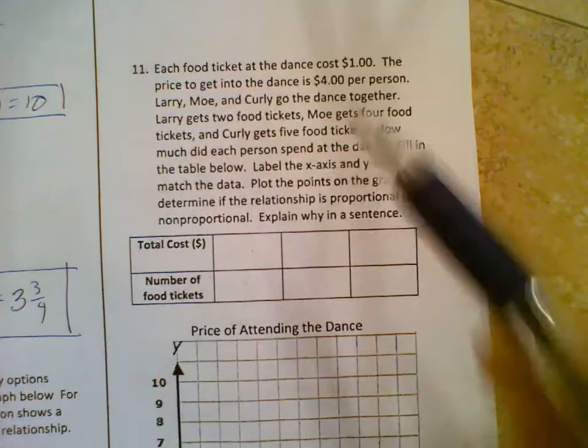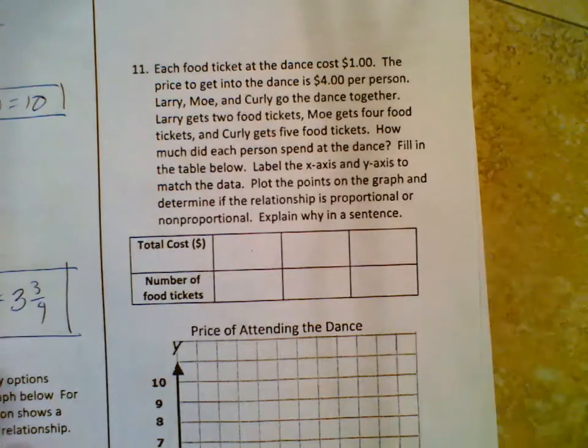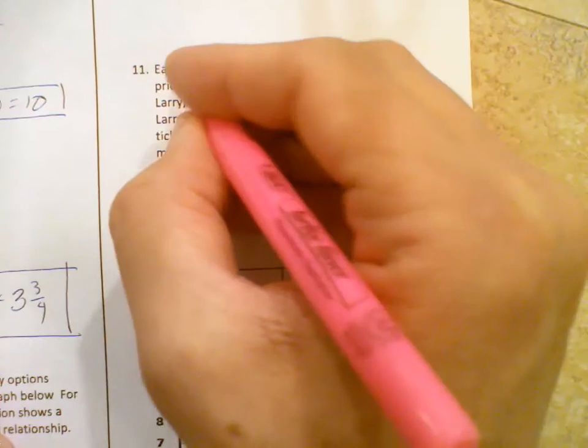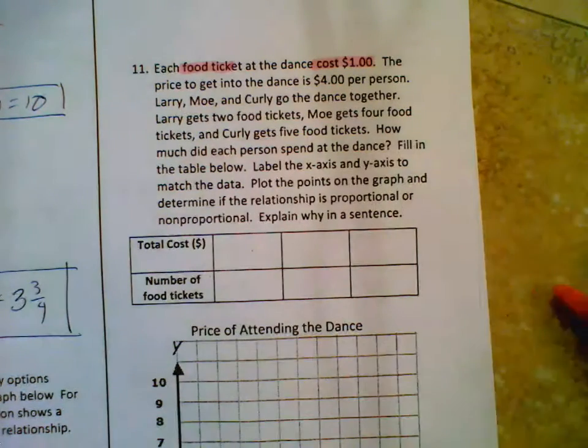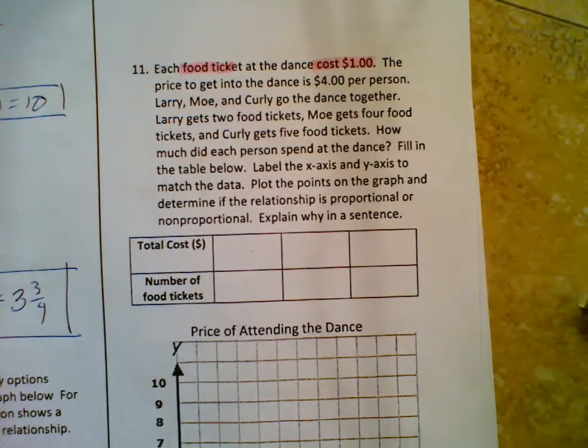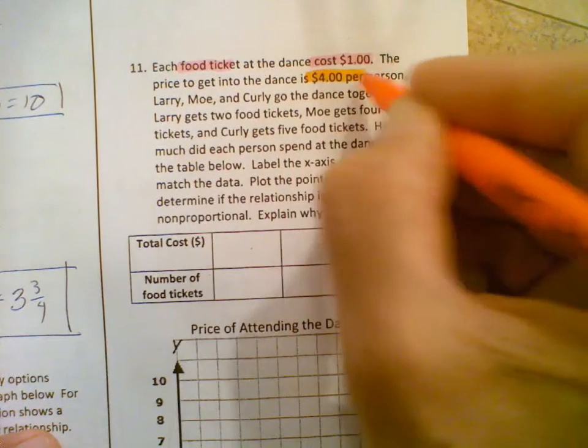Each food ticket at the dance costs $1. The price to get into the dance is $4 per person. Okay, that sounds like a dance, right? You pay one price to get in. Sometimes they charge you for food.